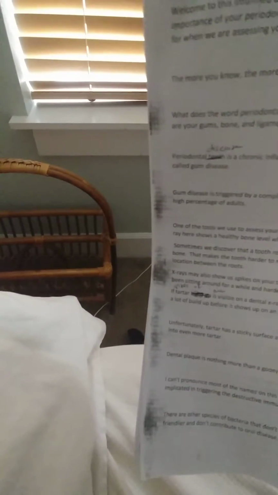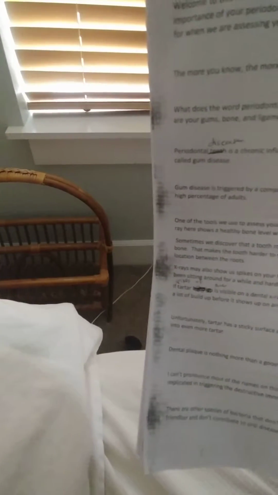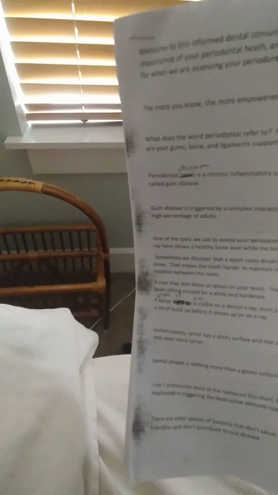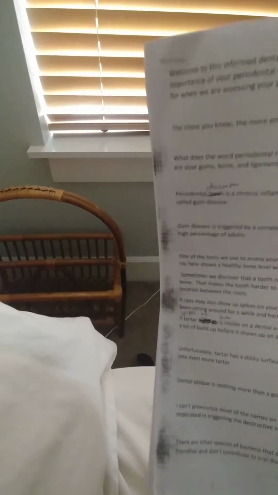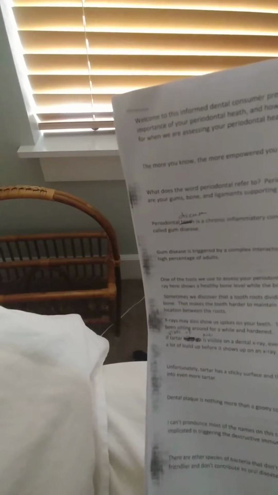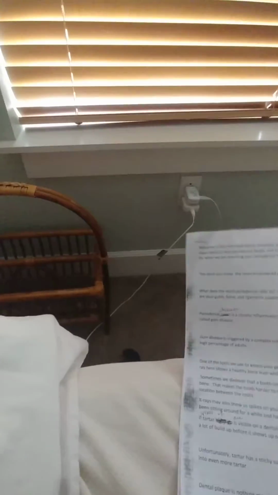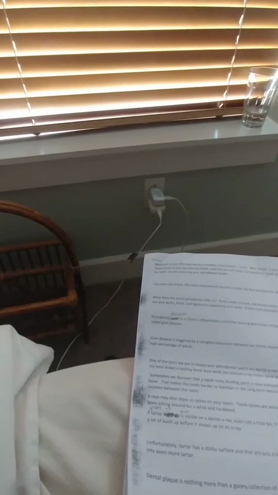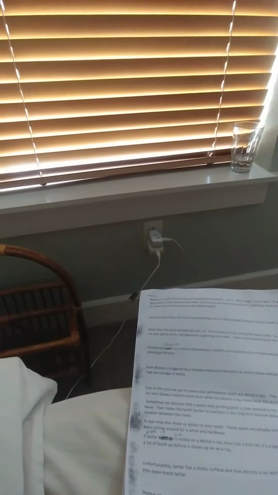Dental plaque is nothing more than a gooey collection of bacteria and bacterial byproducts. I can't pronounce most of the names on this chart, but here's a list of many species of bacteria that have been implicated in triggering this destructive immune response of gum disease. There are other species of bacteria that don't cause gum disease, but they cause cavities, and yet others that are friendlier and don't contribute to oral disease.